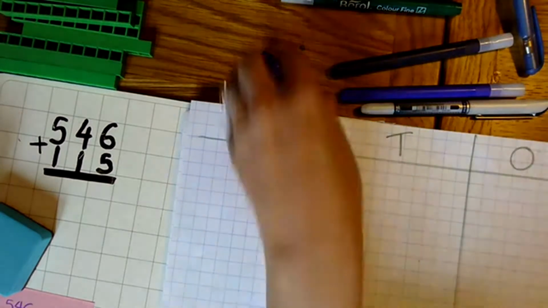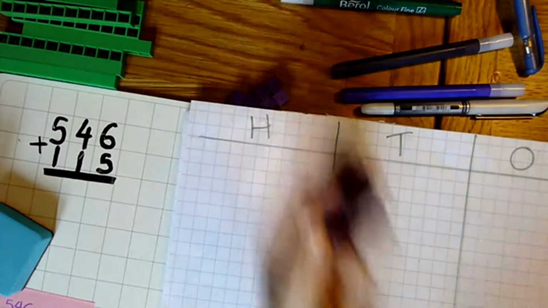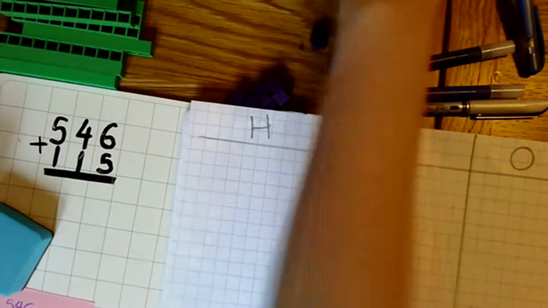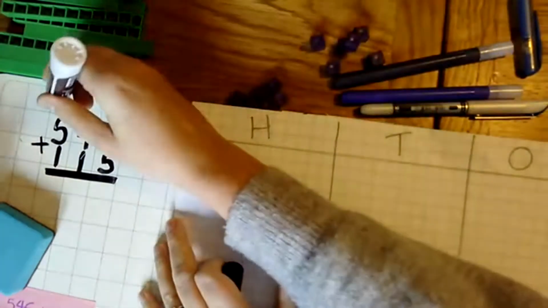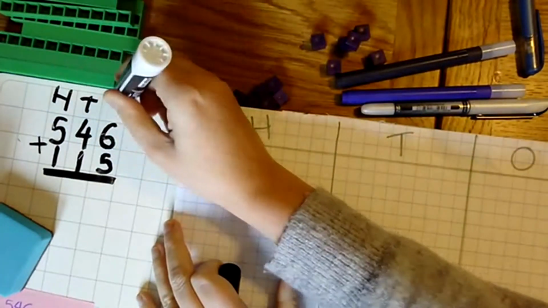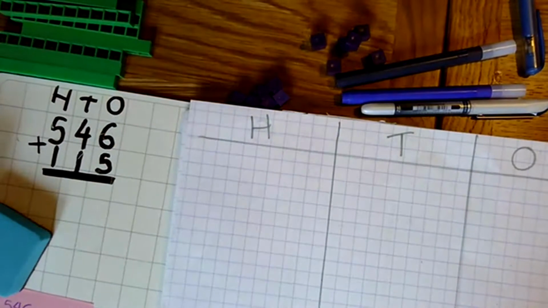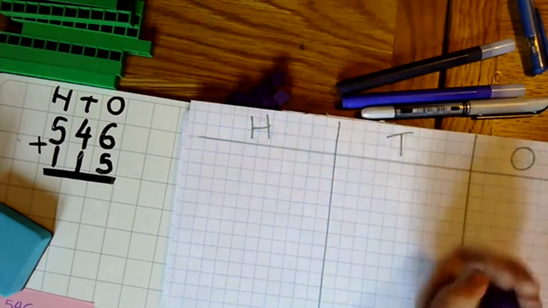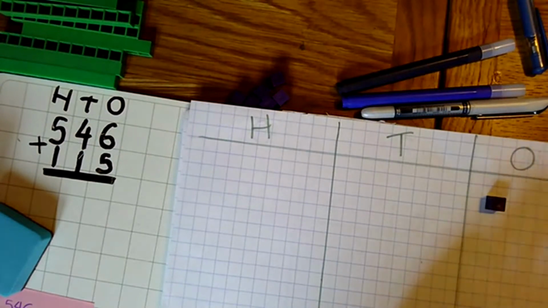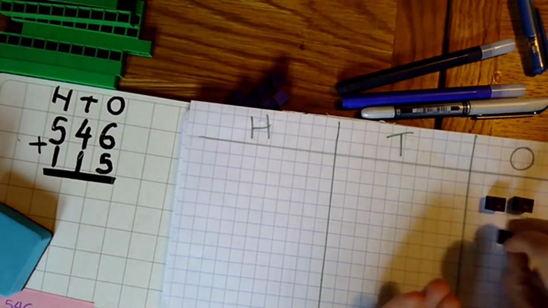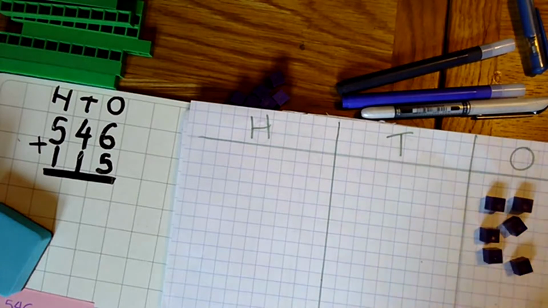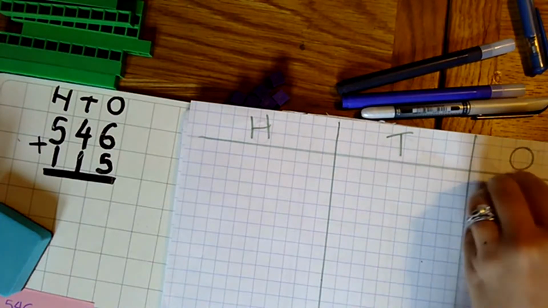So I'm going to start with my first number, 546. How many ones do I have in 546? And this is a really handy tip, which I know some of you do: you draw your place value chart at the top. So I have 6 ones. Let me put in my ones. 1, 2, 3, 4, 5, 6. I have 6 ones here. Perfect.